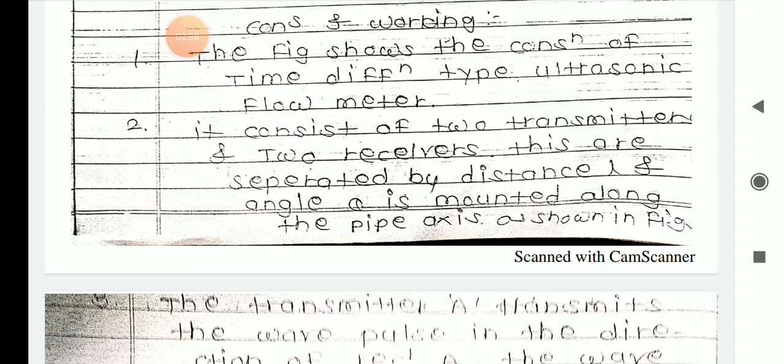Next, the transmitter A transmits the wave pulse in the direction of receiver A, and the wave is in the direction of the flow. Whenever you apply the transmitter A pulse, it is the same direction as receiver A. So both are in the same direction.